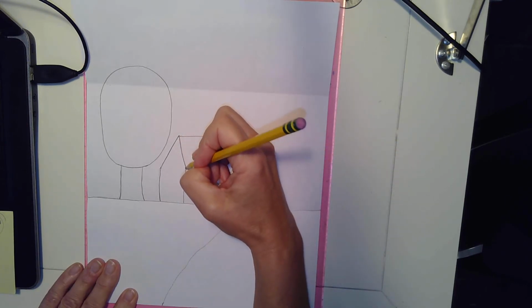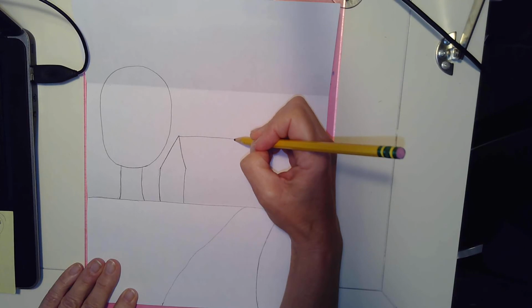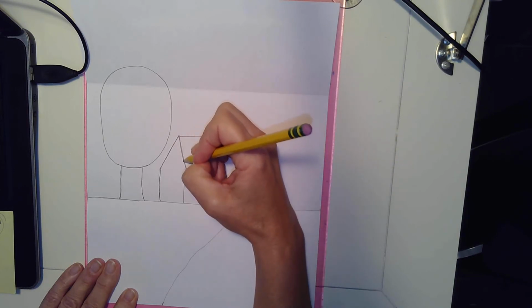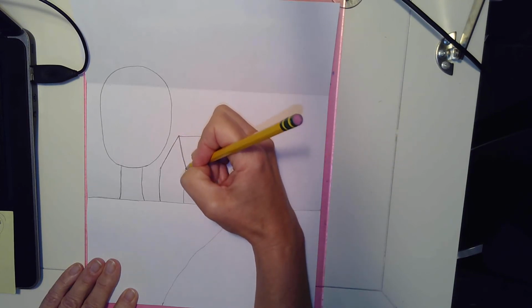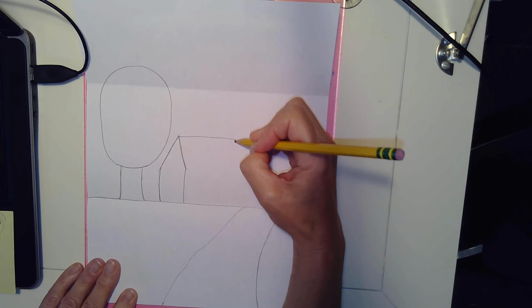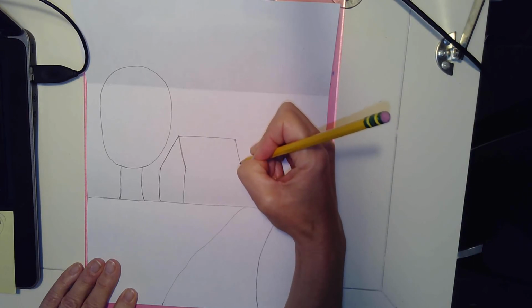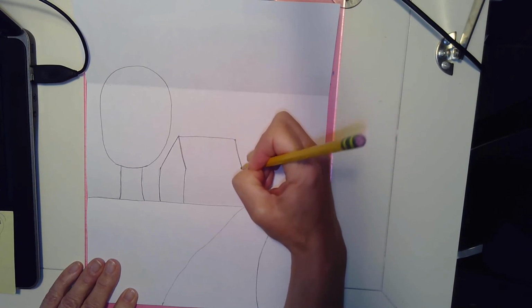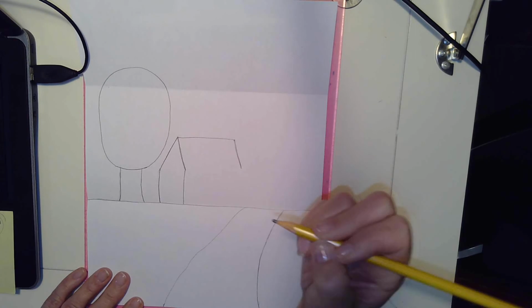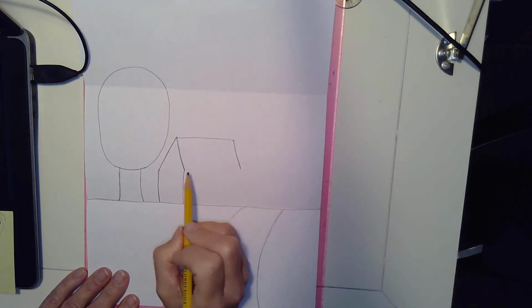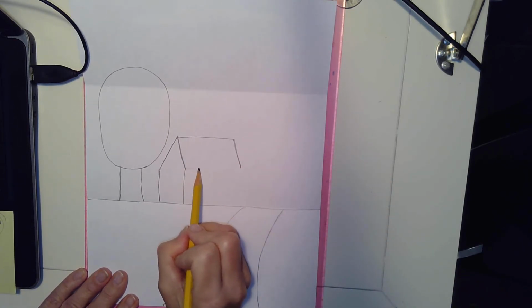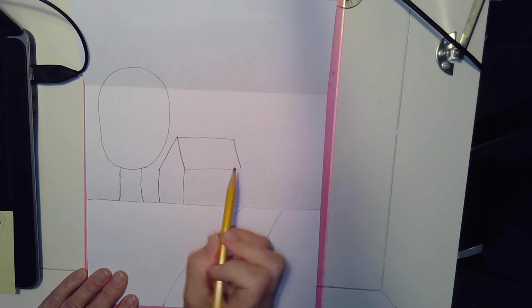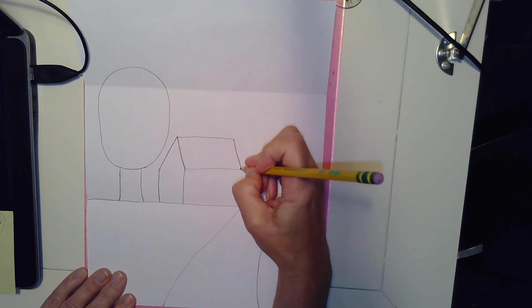Now, our line from here is going to match the diagonal that we have here. Remember how we did that last week with Baby Yoda? Our diagonal lines match when we were drawing his sleeves and etc. Okay, we're going to come across only down to the bottom of our roof line.